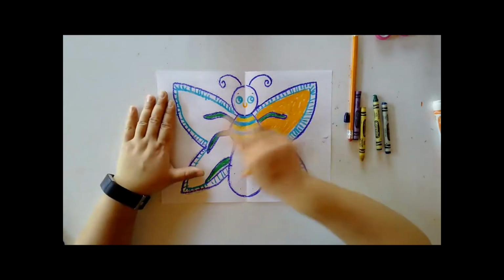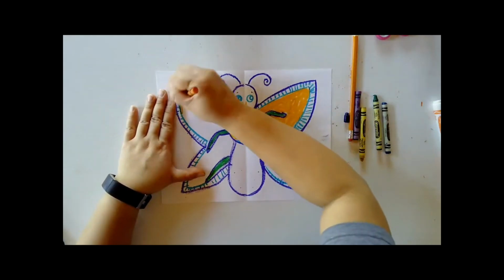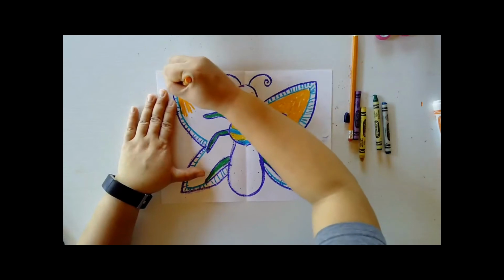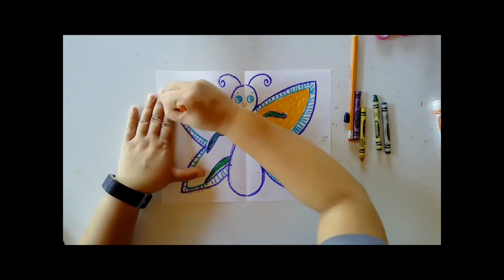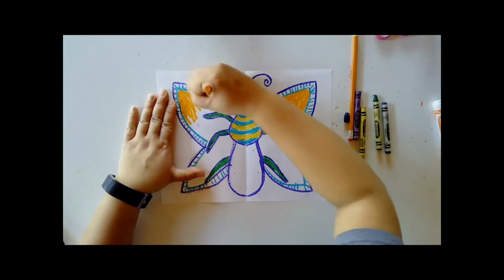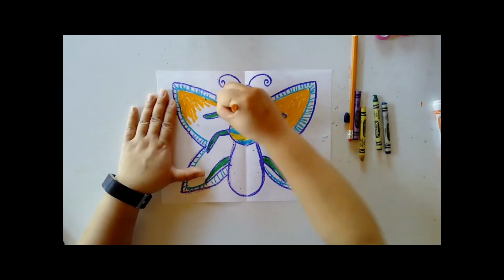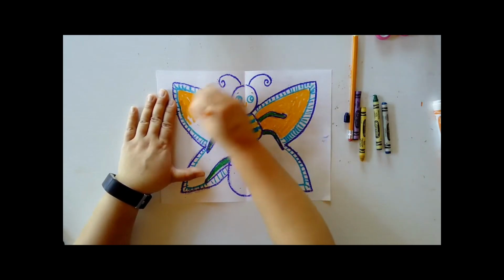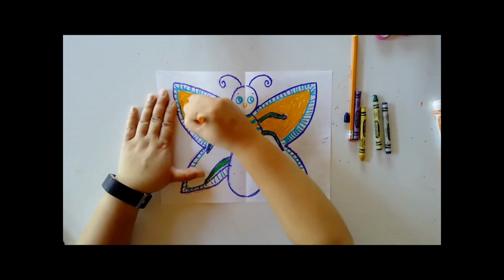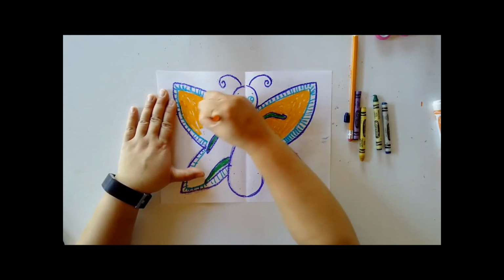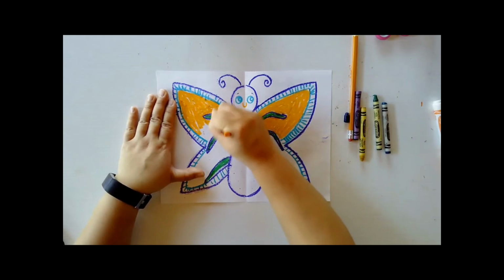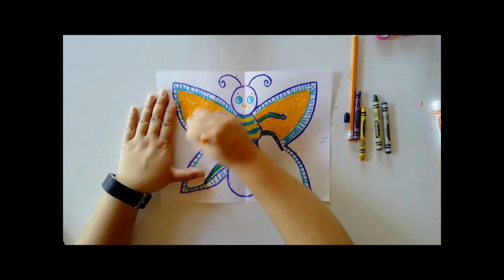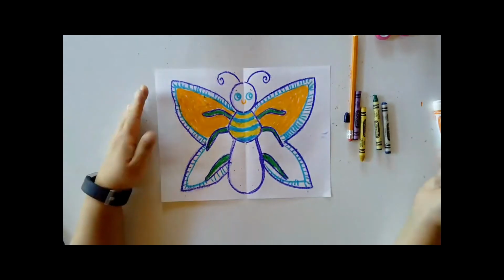I'm trying to make both sides of my insect symmetrical. So I'm going to copy some of the same patterns on both sides. But remember, you're the artist. If you want the patterns inside of your insect not to match or be symmetrical, you get to make that decision. That's what's so special about being an artist, is that you get to make your own rules for how your picture is going to look.